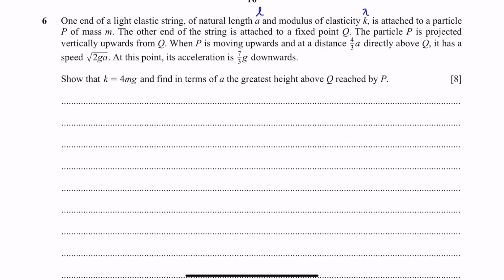To find k, we can use resultant force equals ma since we have the information about the acceleration, right? So when it is at this point, its acceleration is 7 over 3g downwards.